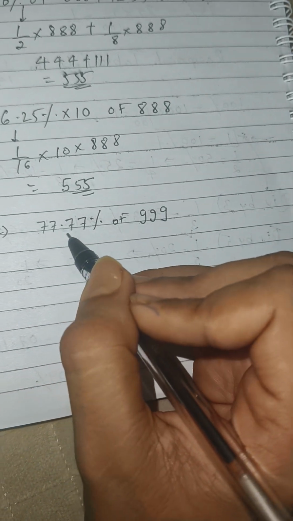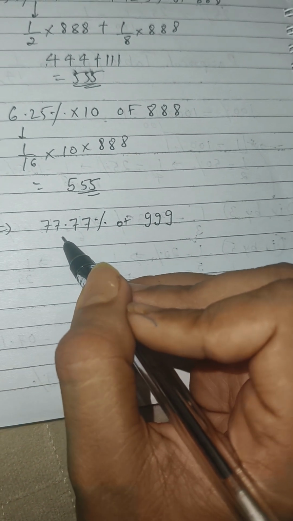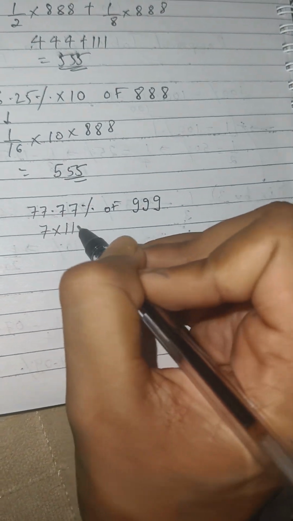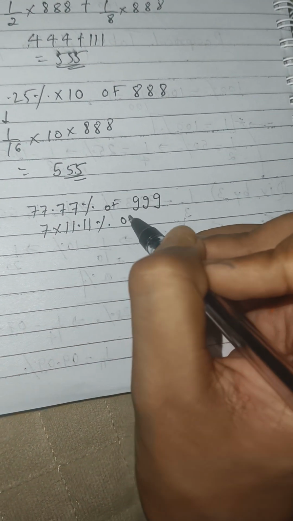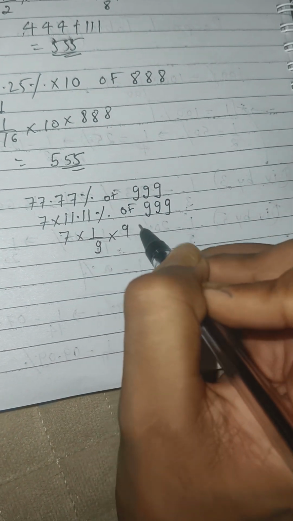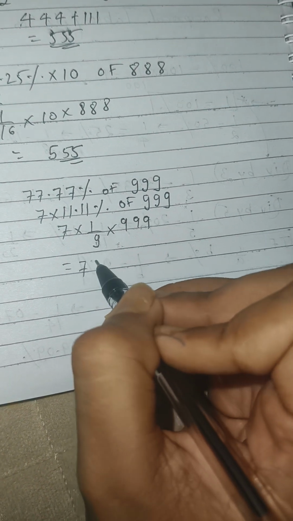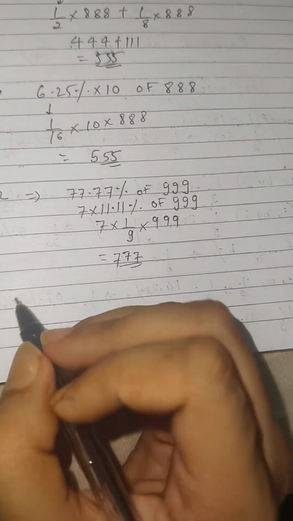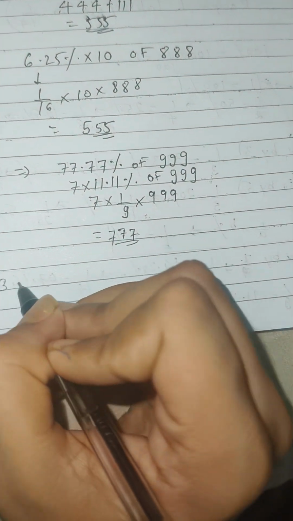Did we see all the digits the same anywhere? Yes, we saw it in 1/9, which was 11.11. So we can write this as 7 into 11.11% of 999, right? So that gives us 7 into 1/9 of 999, which is 777, right?